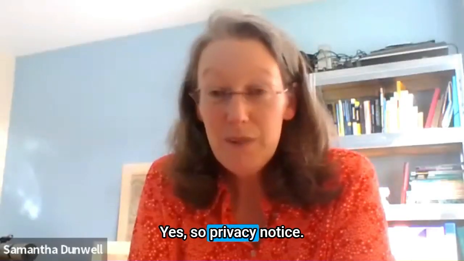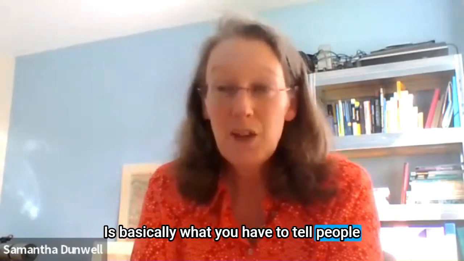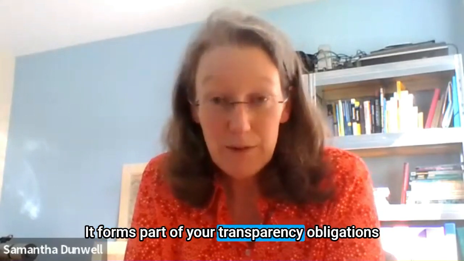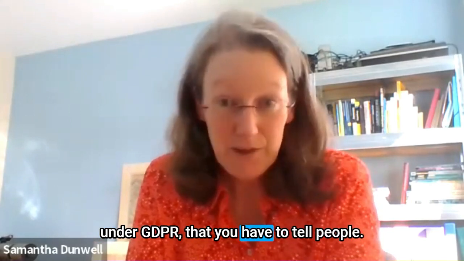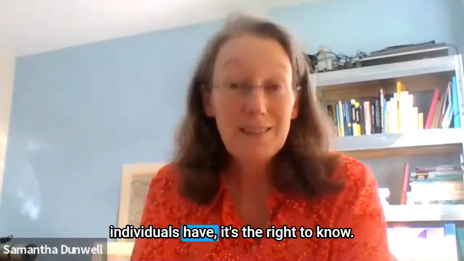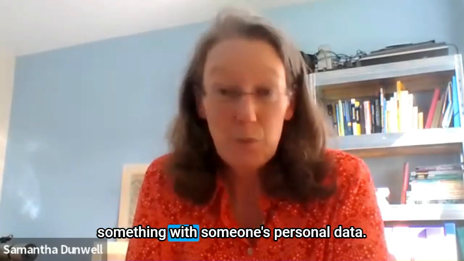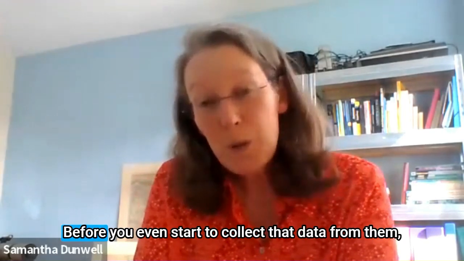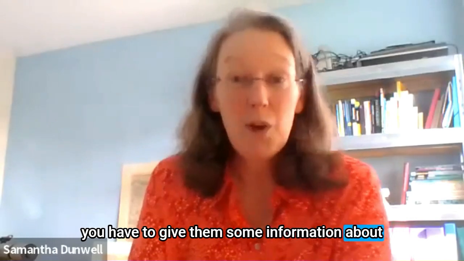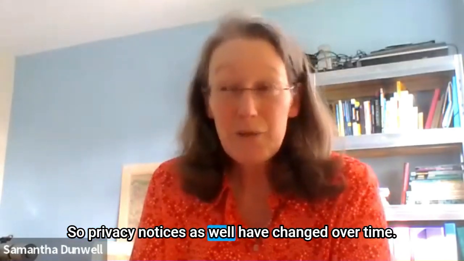Yes. So a privacy notice is basically what you have to tell people that you are doing with their personal data. It forms part of your transparency obligations under GDPR. It's also one of the rights that we as individuals have. It's the right to know. So if you are collecting and doing something with someone's personal data, before you even start to collect that data from them, you have to give them some information about why you need it and what you're going to do with it.